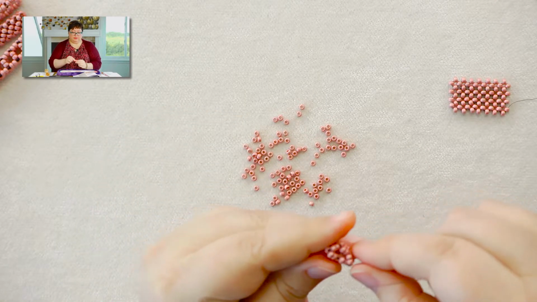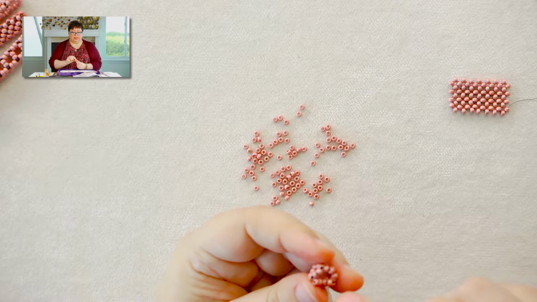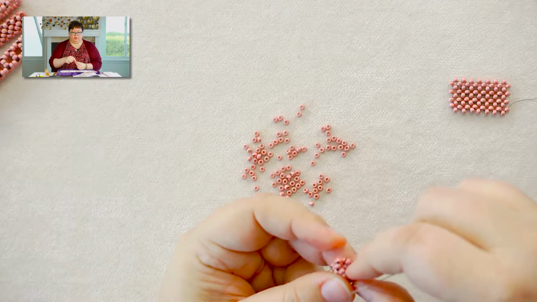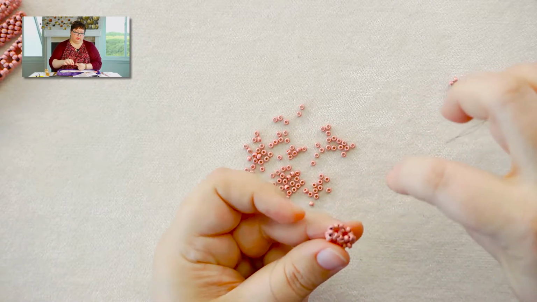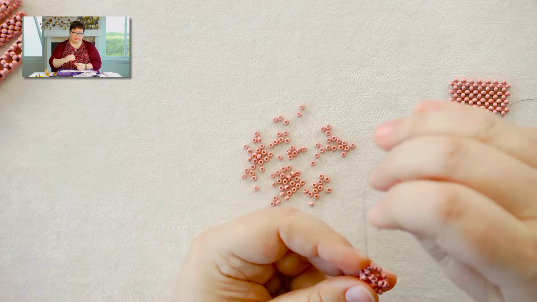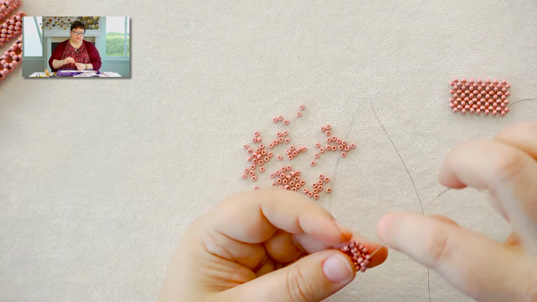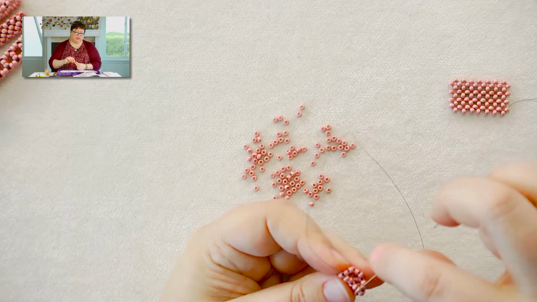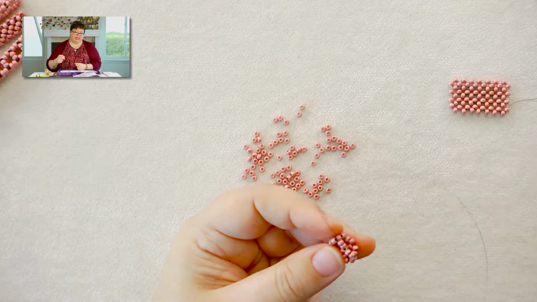Okay, now let's look at what we've got going on here. Now we've got the entire first floor of this apartment building done. From here on out, we're going to start building units on top of these 2 bead units that we have here up at the top.